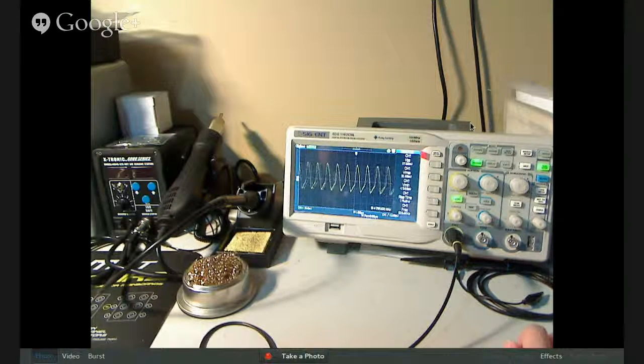38 millivolts, 38.8, 38.8, 38.4, 39. Still getting bigger.